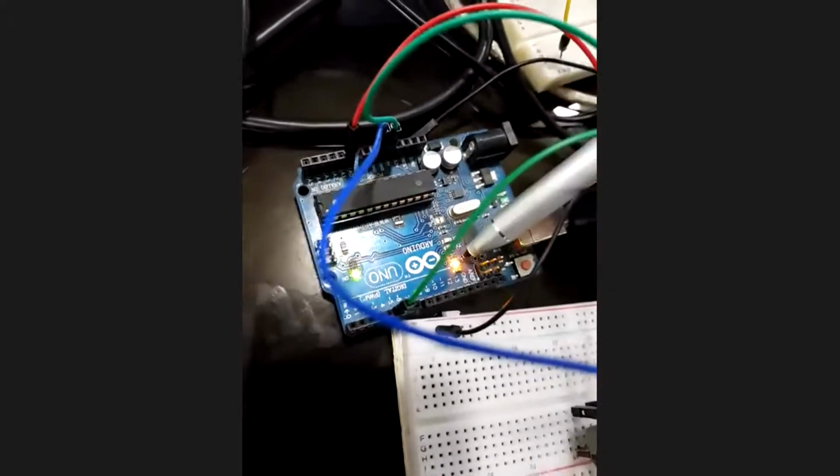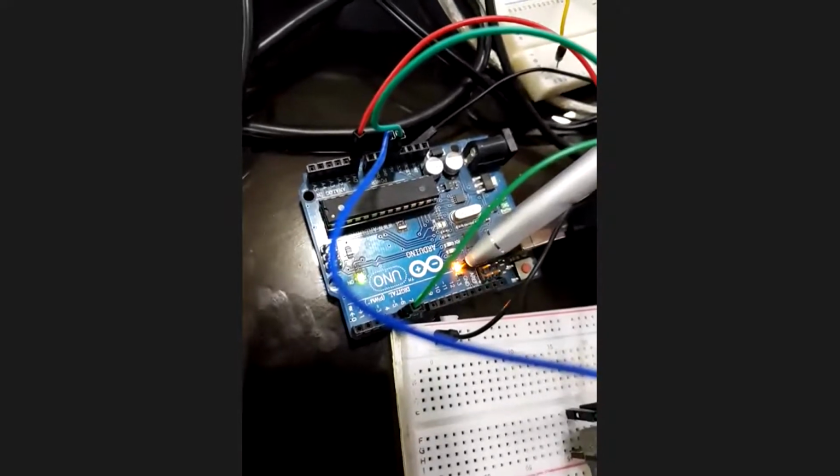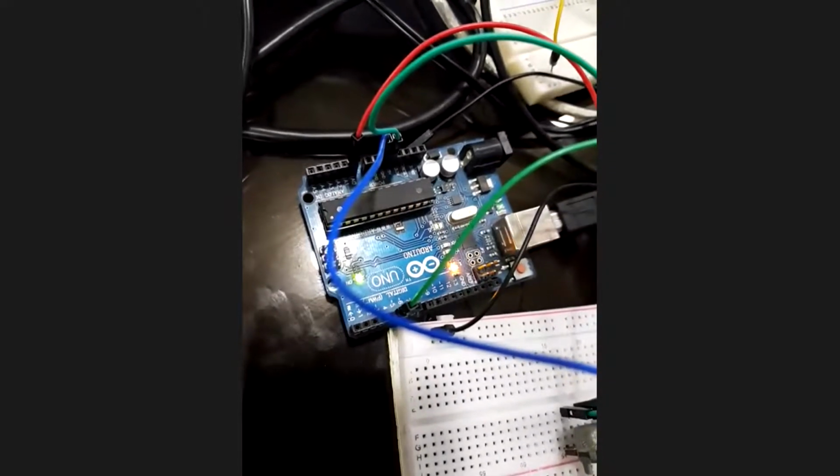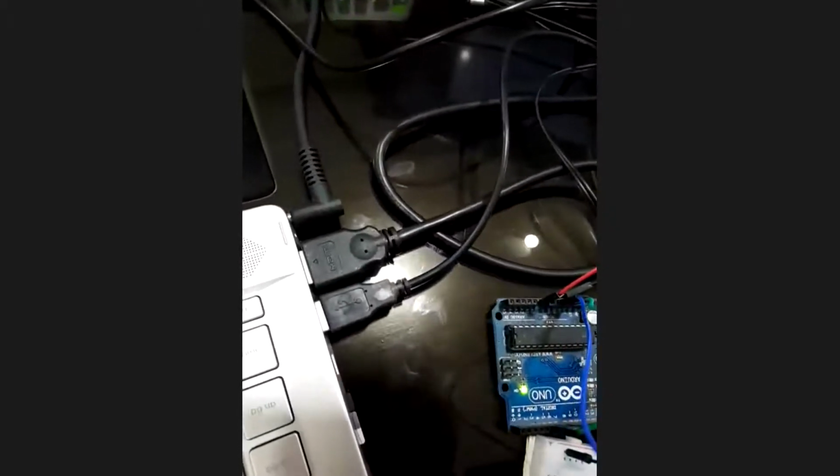It's done. This is LED blinking, half a second on, half a second off. If you want to make sure that it's correct, you can see it on the scope. I have a scope here that I got today, and I want to connect it to pin 13.